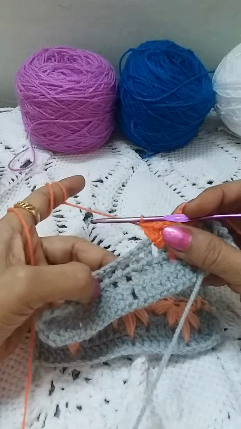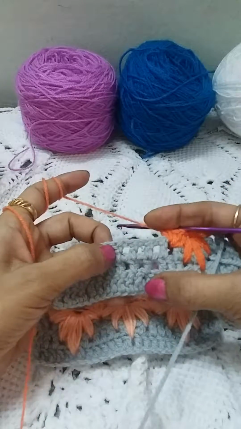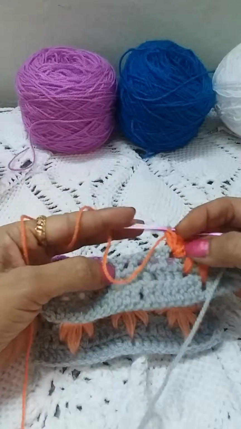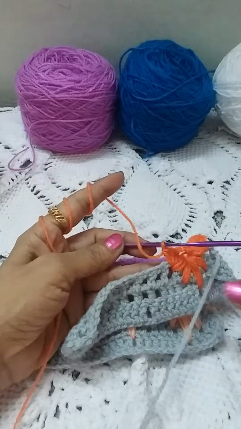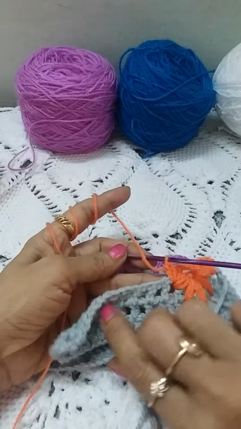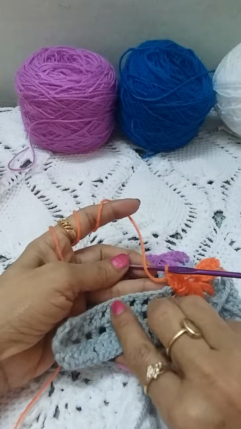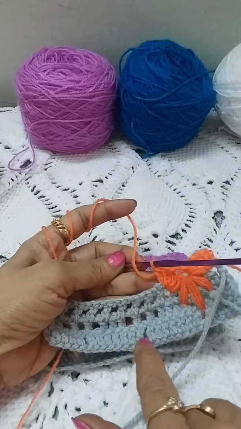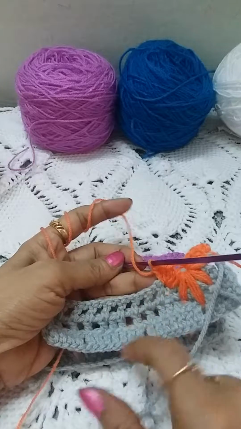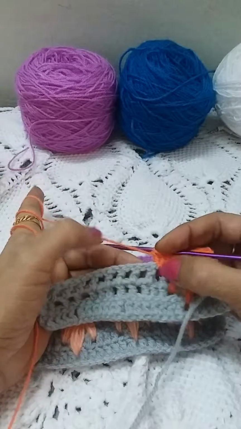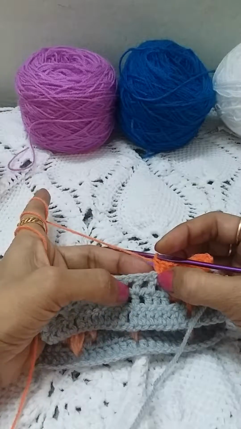Now we start for the next leaf, and we are working here in this only. So this is the next V. That means we are making again 1 more puff stitch here in this same.